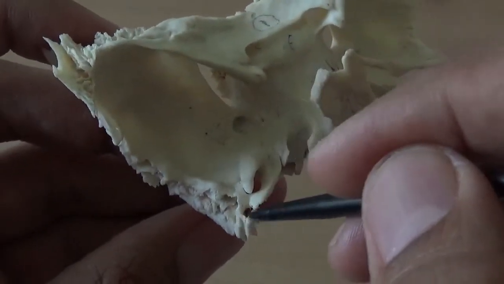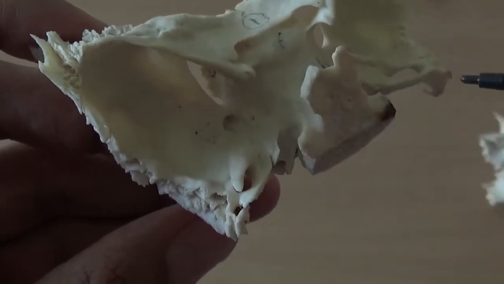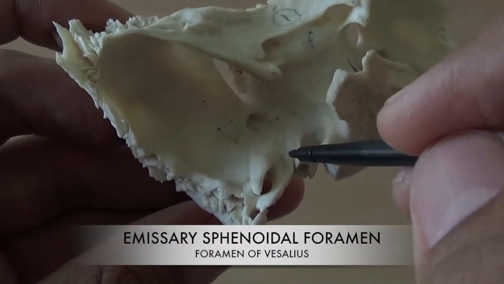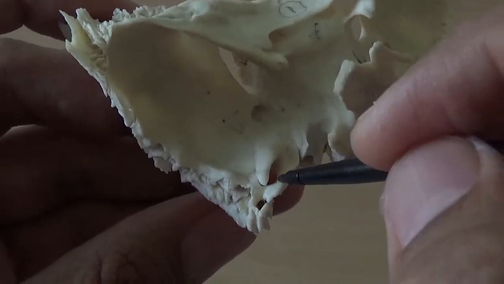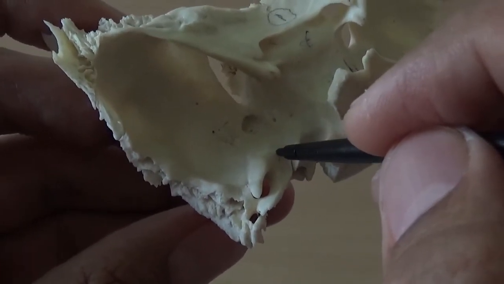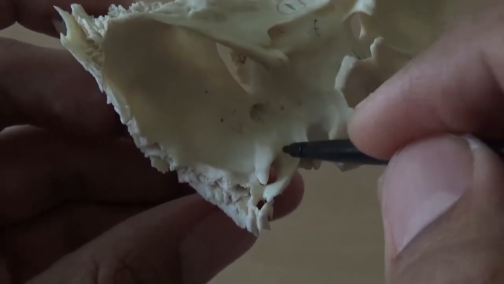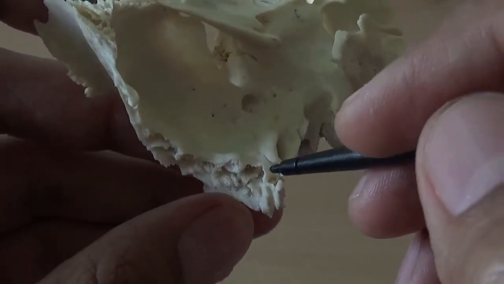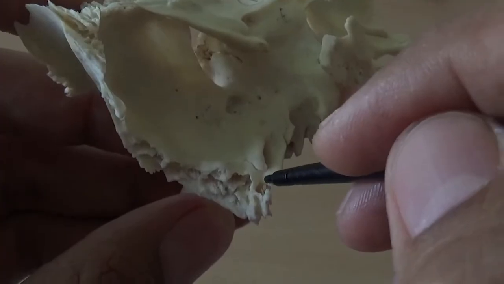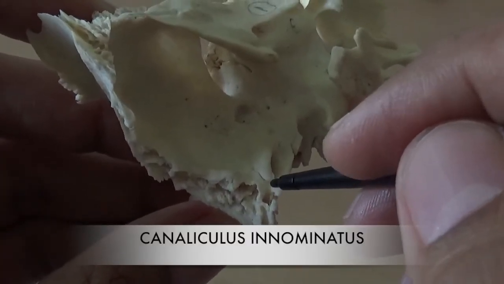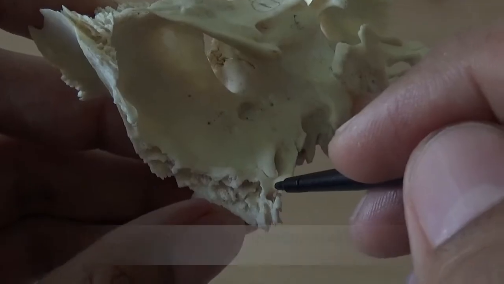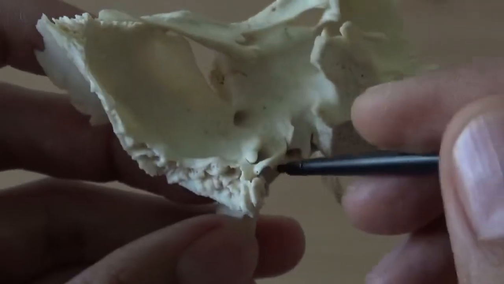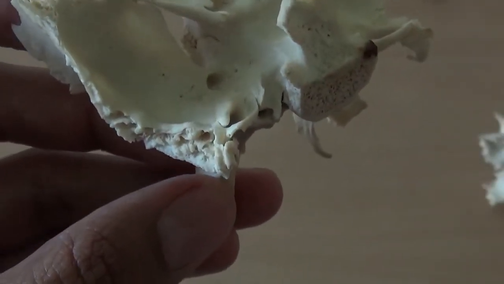Now apart from these three main foramina, sometimes two additional foramina are also observed. Number one is the emissary sphenoidal foramen or foramen of VESALIUS. It is found between foramen rotundum and foramen ovale, somewhere over here, and it allows passage of an emissary vein. Again it communicates the pterygoid venous plexus to the cavernous sinus. And the second additional foramen will be found between foramen ovale and foramen spinosum, that is termed CANALICULUS INNOMINATUS, and whenever it is present it allows passage of the lesser petrosal nerve. So from the middle cranial fossa, the lesser petrosal nerve will enter into the infratemporal fossa.